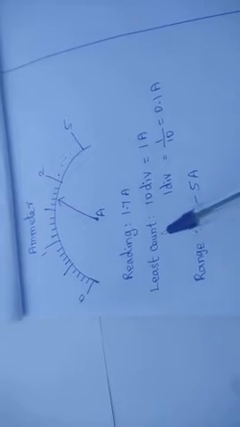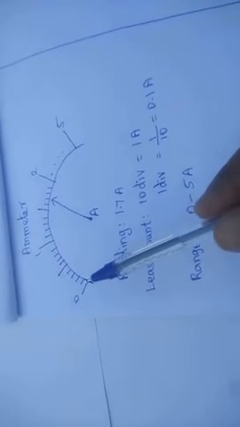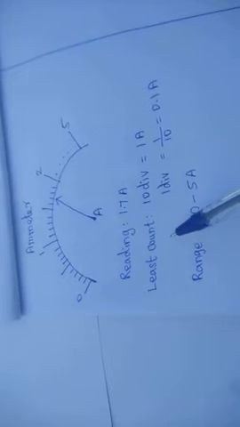So least count. What is least count? The least measurement of any apparatus is called the least count. That means the value of one division is called the least count. For the centimeter scale, the least count is 0.1 mm. Now we will see how we are going to measure the least count.